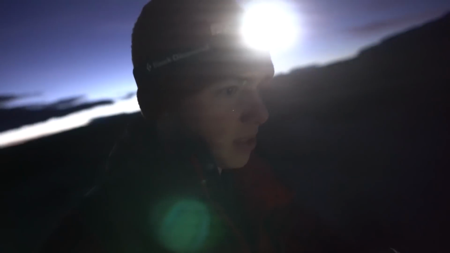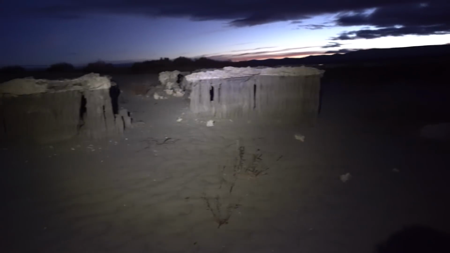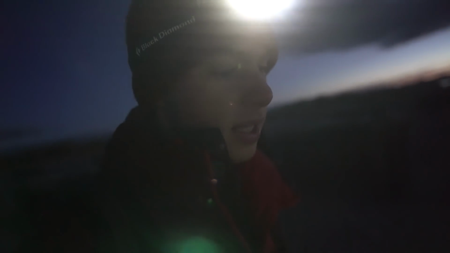Just a quick hike out from the car here, and I made it into this little area with all these super cool looking, like, I don't even know how you would describe them, but they make for pretty awesome foreground for a night shot. So I'm just gonna kind of look around here, see what works and what doesn't, and then get out the camera and take a shot.